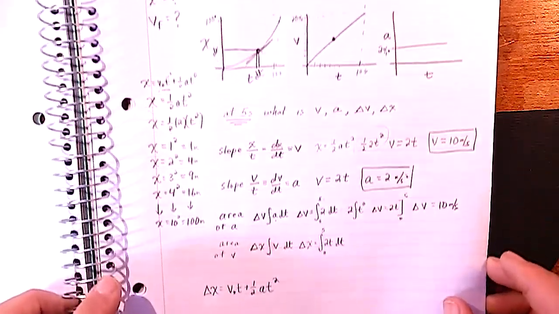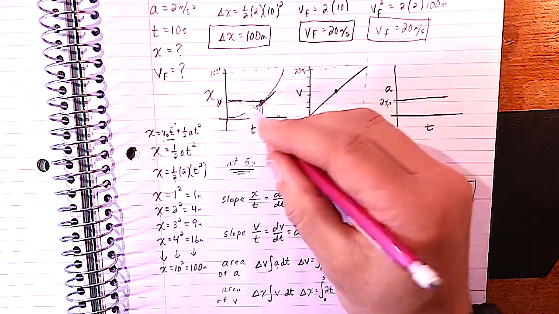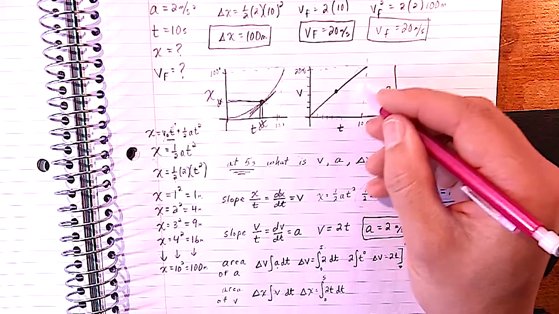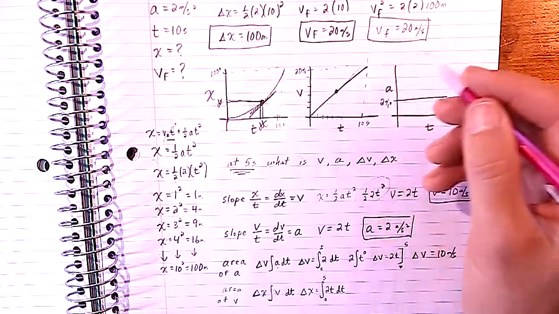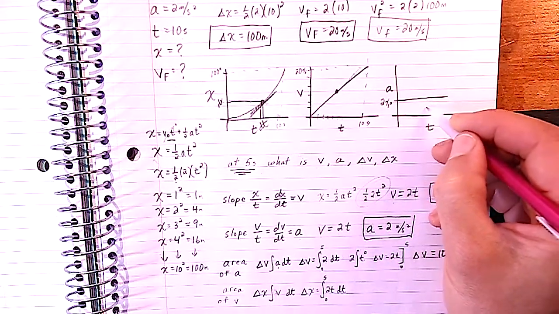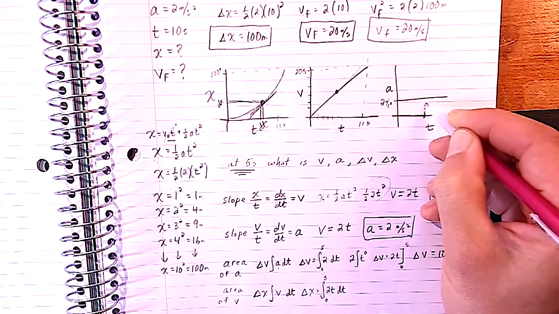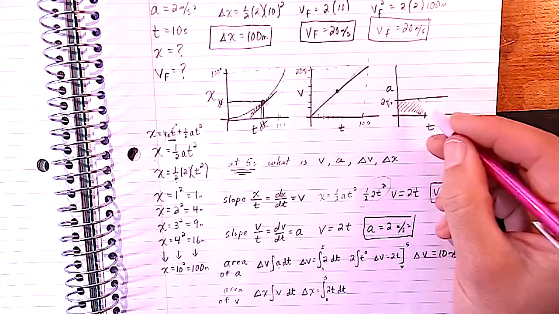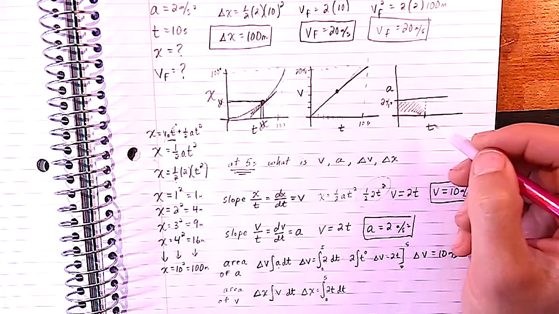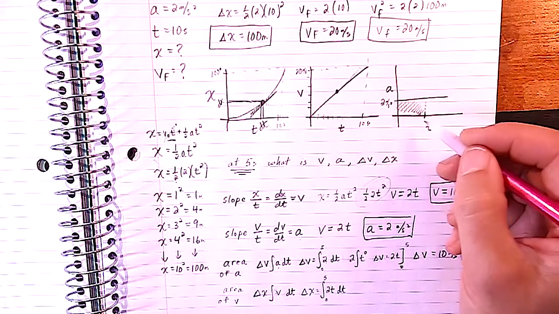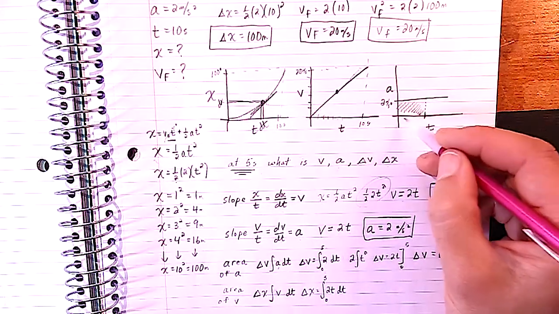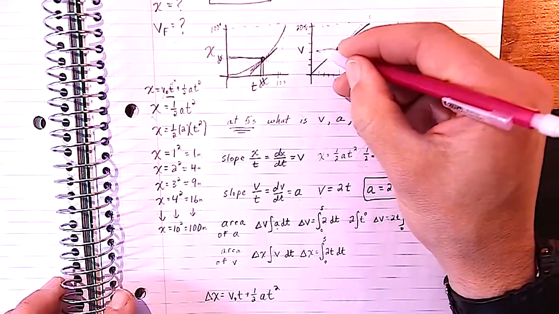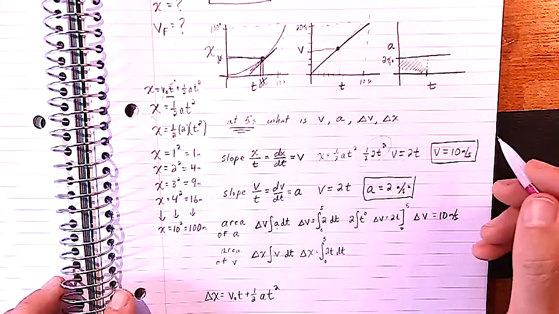What have we just found? Well, the first derivative of position and time was our velocity. The slope of velocity versus time was our acceleration. But now we're doing the area. The area is the integral of acceleration with respect to time. So that's going to be the change in velocity. How much did it change its velocity from 0 to 5 seconds? Let's look at the graph. 0 to 5 would be 10 meters per second.